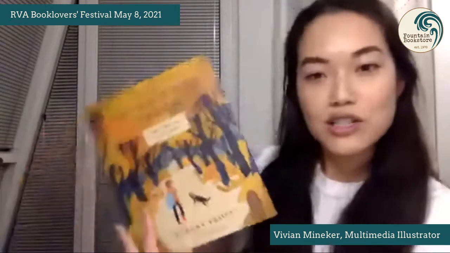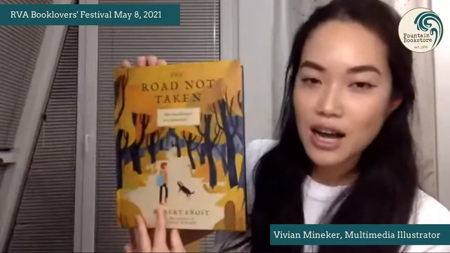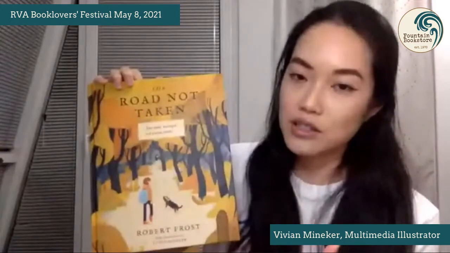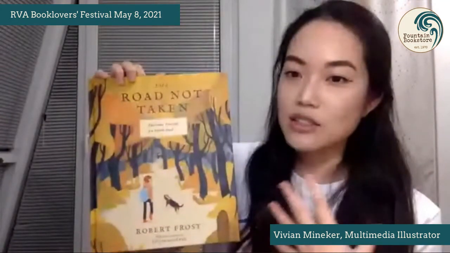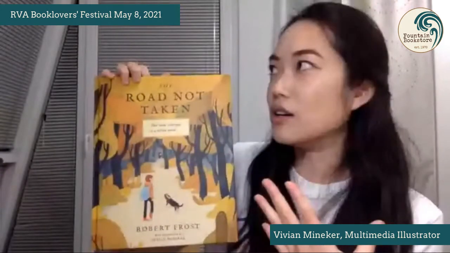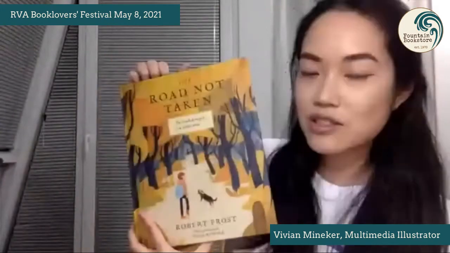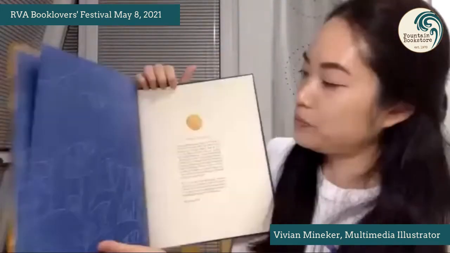So without further ado, I'm going to read this book and try to show the illustrations at the same time, because the text is not very long. There was a lot I had to fill in with this poem, so I created a sort of parallel story visually to go along with it, and hopefully you can catch some of that as I'm reading.